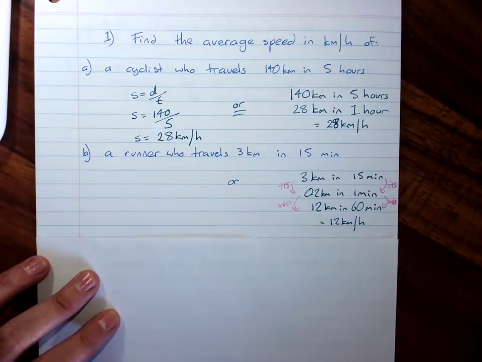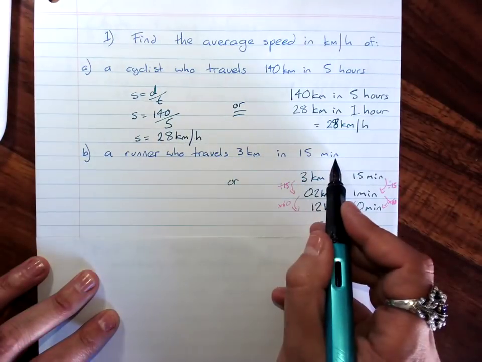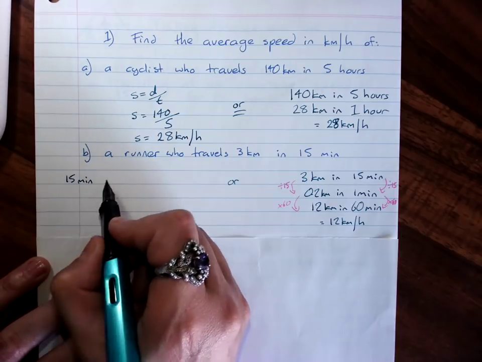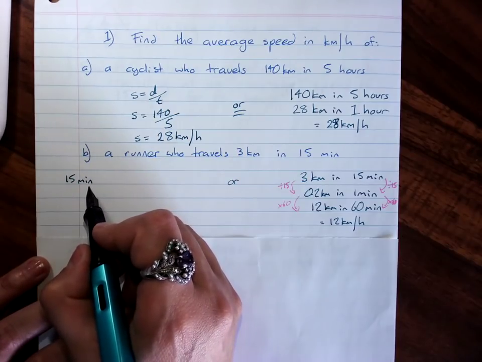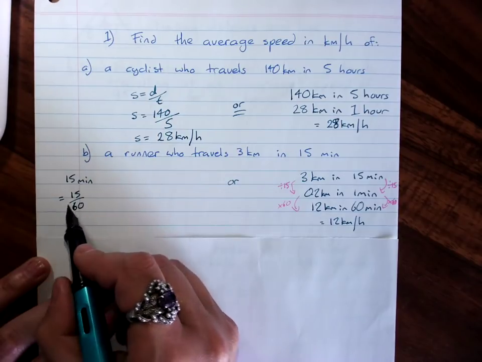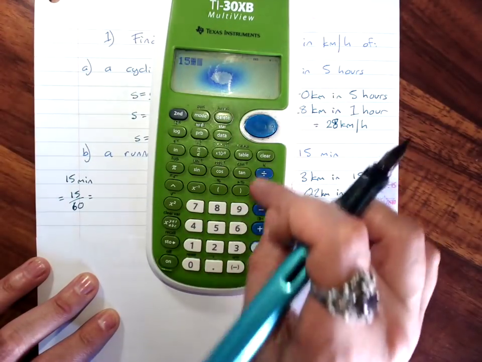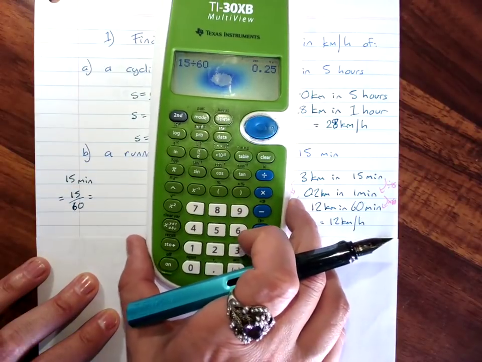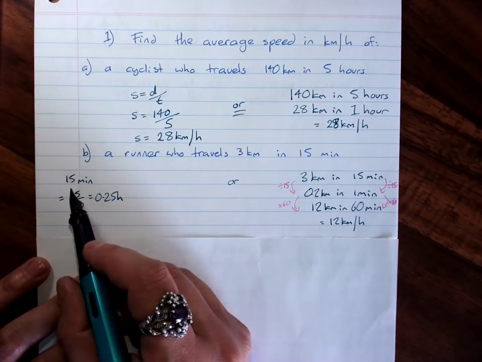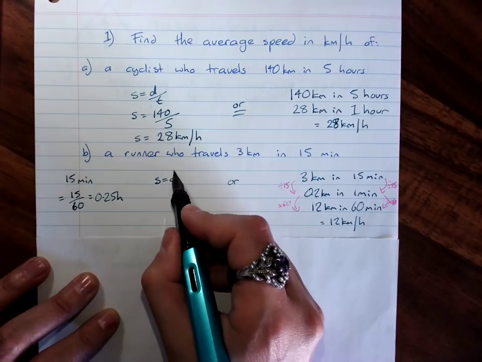Or, if you prefer, we use the formula. We'd have to change 15 minutes into hours. 15 minutes, now that's a quarter of an hour, or I can work it out as 15 divided by 60, because there's 60 minutes in an hour, and with the calculator, 15 divided by 60, 0.25, which is a quarter. So I'm changing my time into hours, and then using speed equals distance over time.